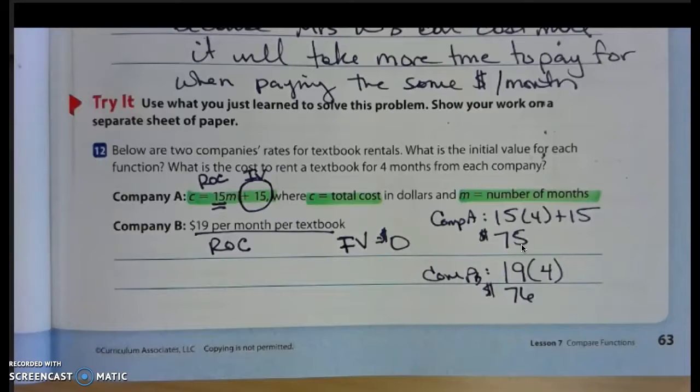Right, and that is it for this page. You guys have any questions on this? All right, I'll leave it up there.